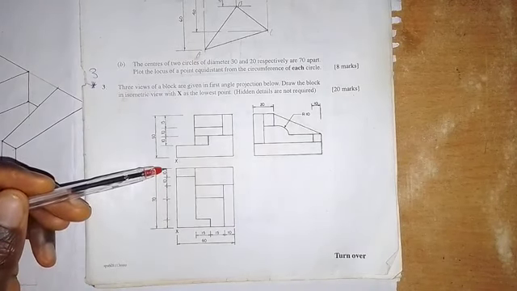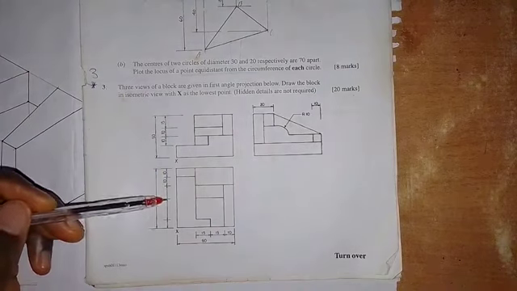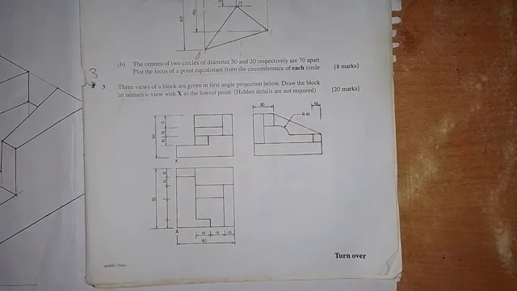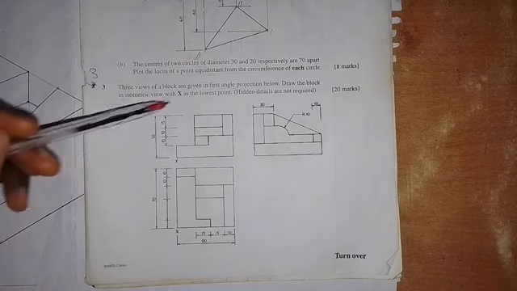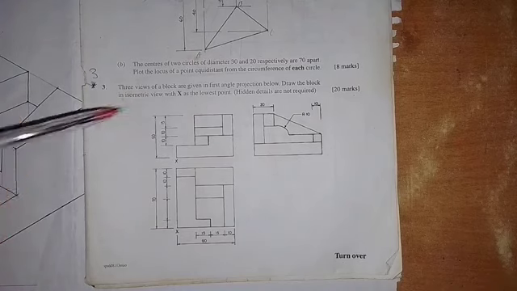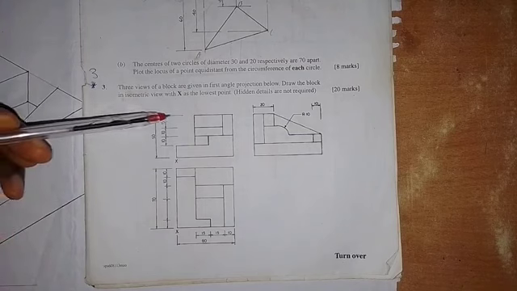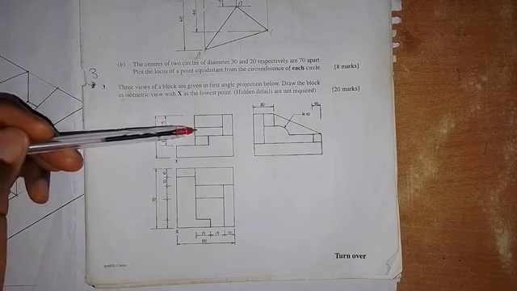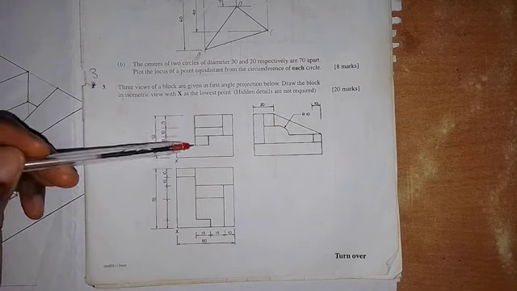If I have from here to here is 35, and from here to here is 35, so making 70. And distance from here to here is 60, from here to here is 10, from here to here is 15, from here to here is 15. So looking at the front elevation, the height is 50 millimeters, and distance from here to here is 15, from here to here is 10, from here to here is 10.